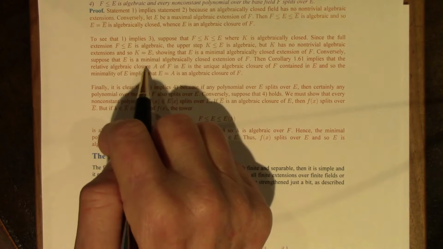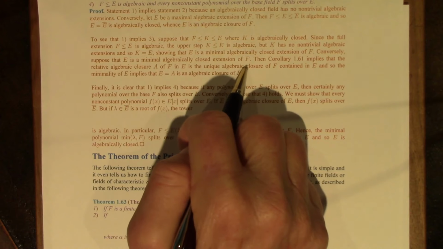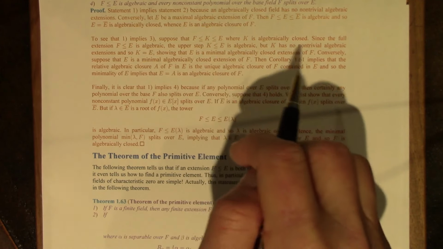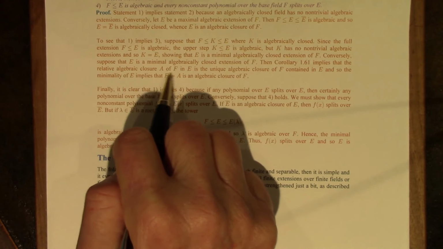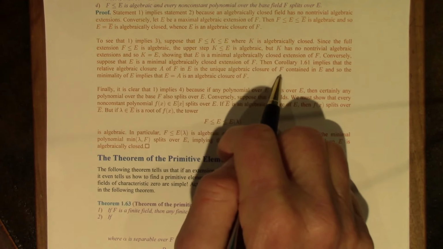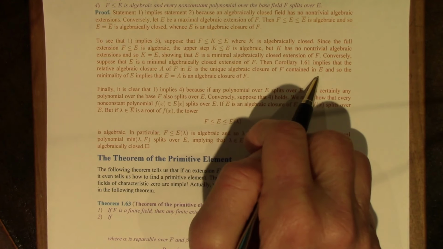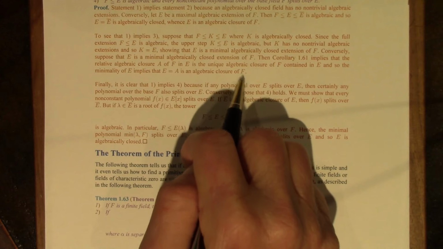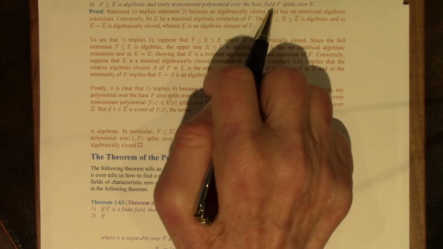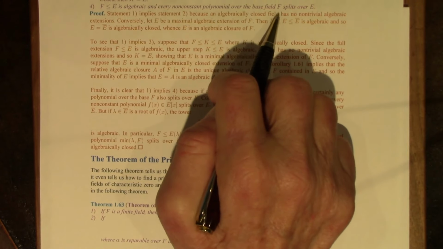Conversely, suppose E is a minimal algebraically closed extension of F. Then we've seen in the previous corollary that the relative algebraic closure, call it A, of F in E is the unique algebraic closure of F contained in E. And so the minimality of E implies that E equals A, and E is in fact an algebraic closure of F. Finally, it's clear that 1 implies 4 because we've weakened the set of polynomials that must split.